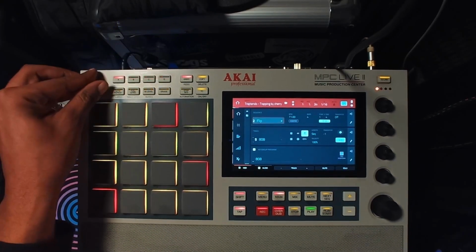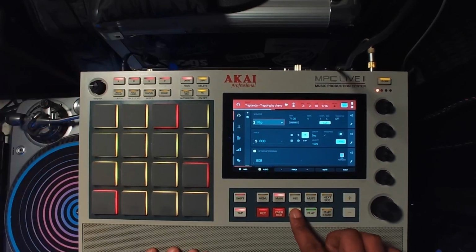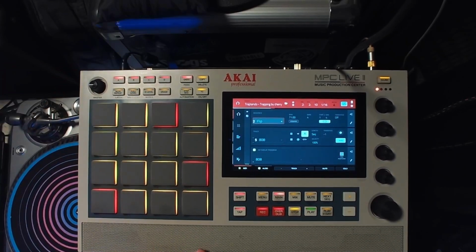Let's begin. So let's start off by talking about the basic stuff like importing your 808s and setting up a key group. So here's the example track. And we're gonna lace some 808s on that.